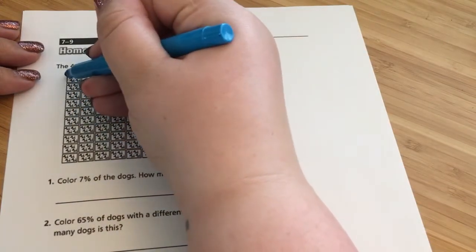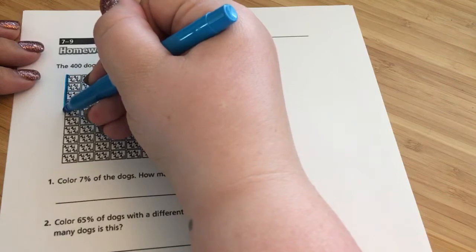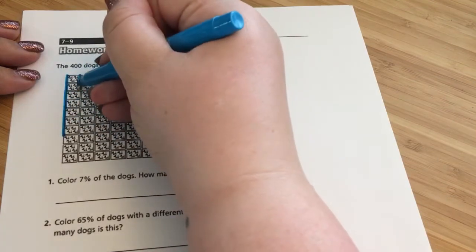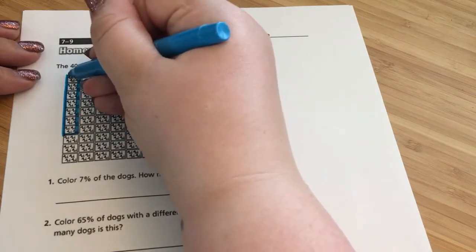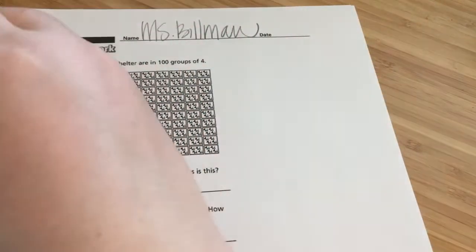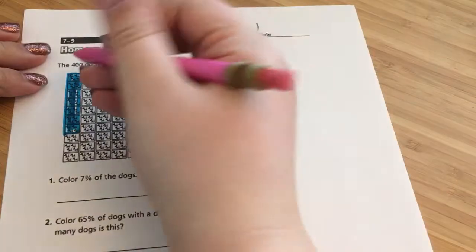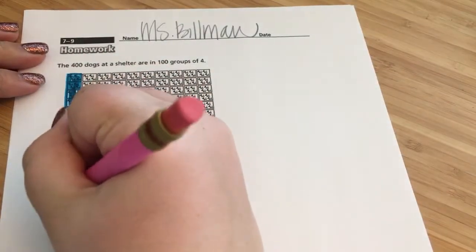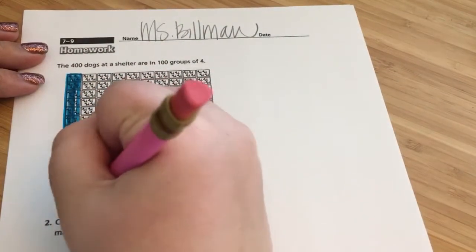So 1% of 400 is 4, but in this case, they want me to color in 7% of the dogs, which would be 7 squares. Each square has 4 dogs, so 7% of 400 would be like saying 7 times 4, which is 28.